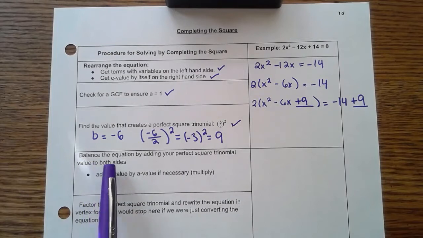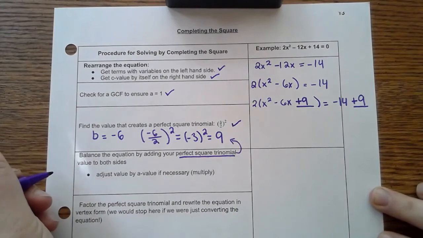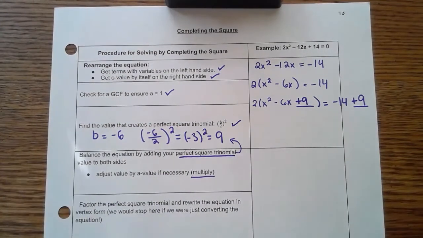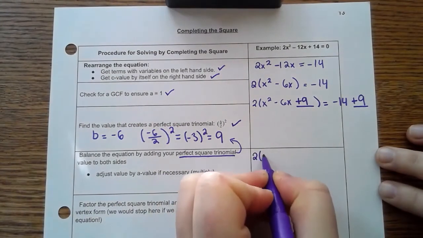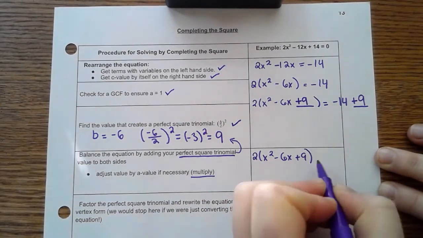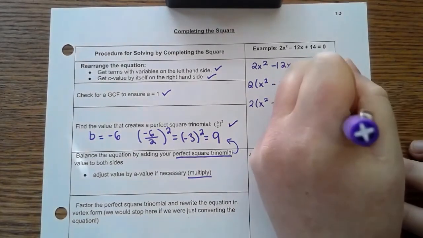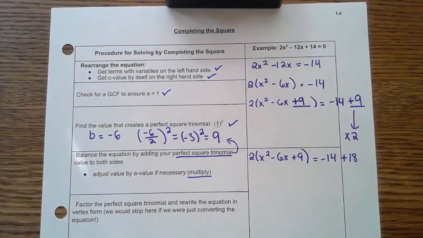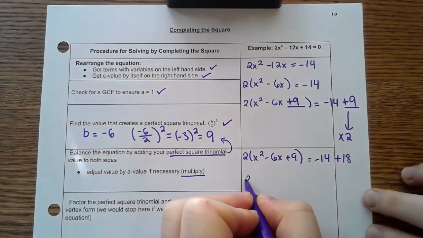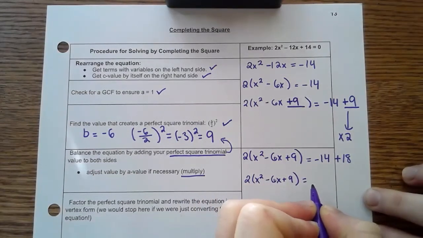It says balance both of the equations by adding your perfect square trinomial, which is that value, to both sides. Adjust by the a value if necessary, multiply. So if you took out an a value, you have to adjust that way. So what we have now is 2x squared minus 6x plus 9 equals negative 14 plus 18 times 2. Okay, let's simplify this. So I have 2x squared minus 6x plus 9 equals 4.